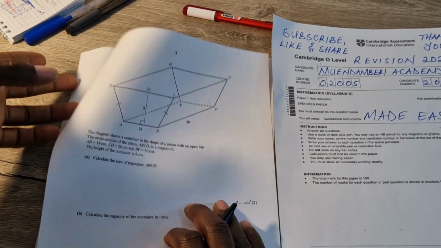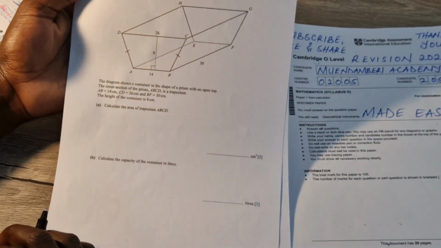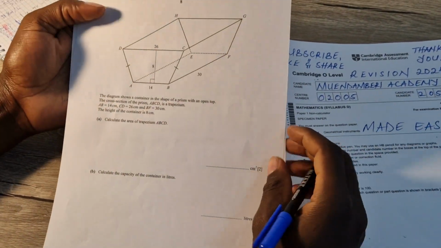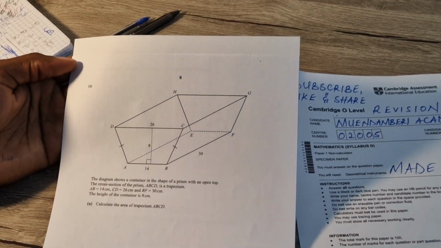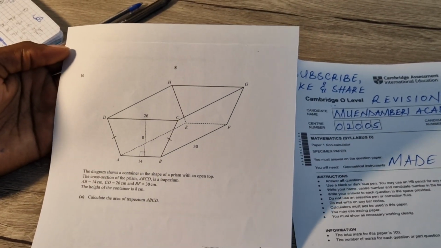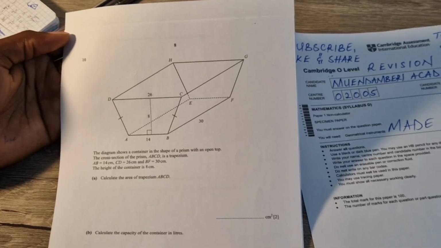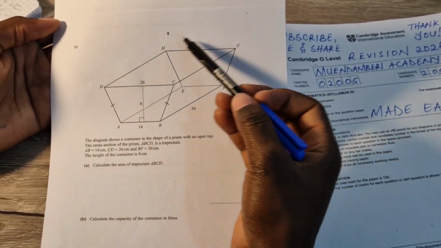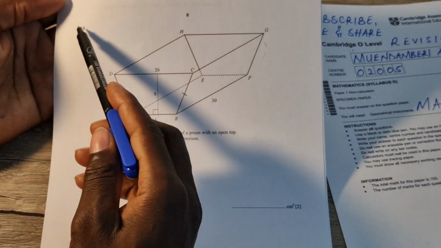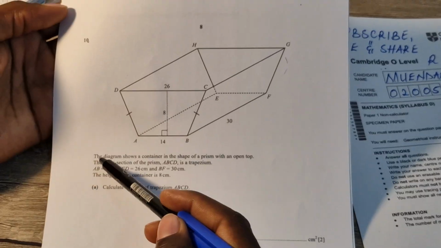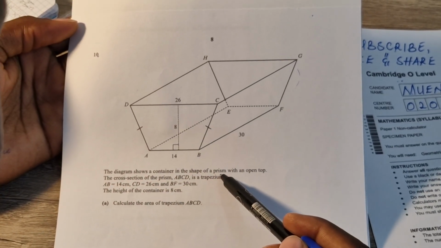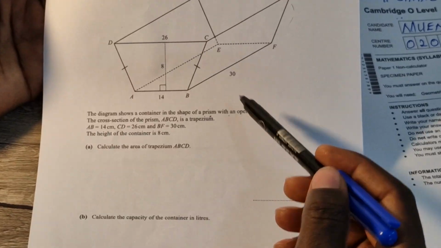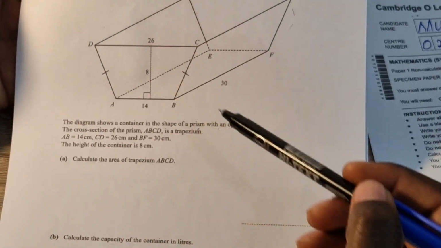As usual, this is paper 1, so you are not supposed to use calculators. All working must be shown here without the use of calculators or slide rules. This is a diagram given. It's question 10, and it says the diagram shows a container in the shape of a prism with an open top. So this part is open.